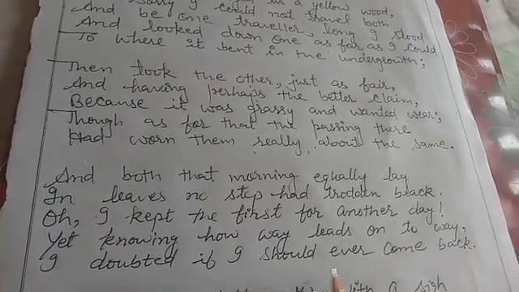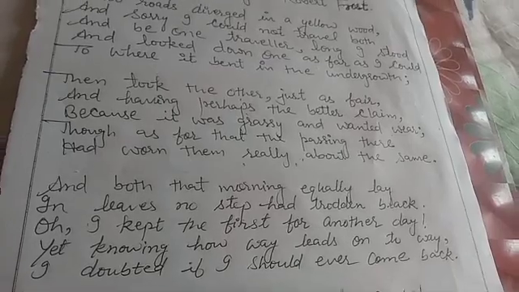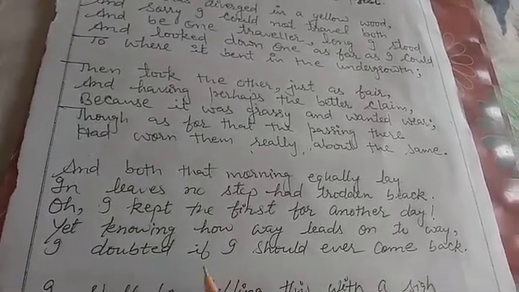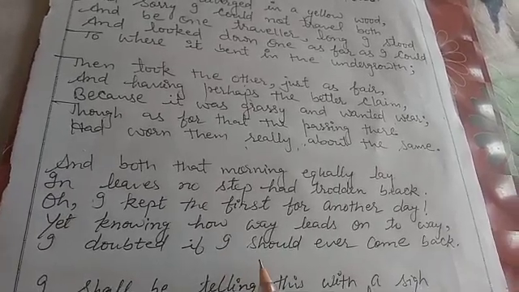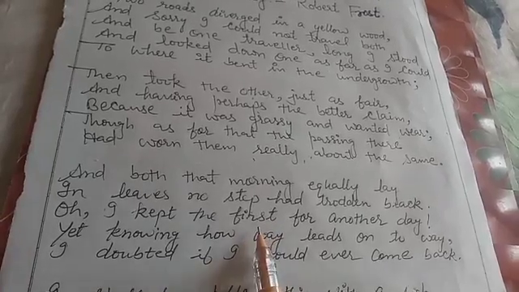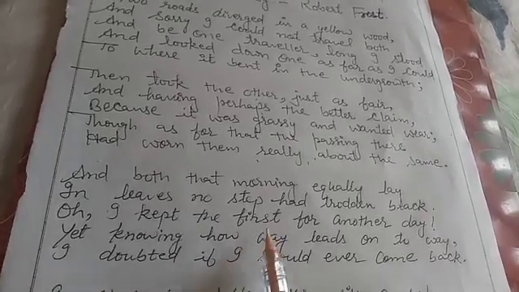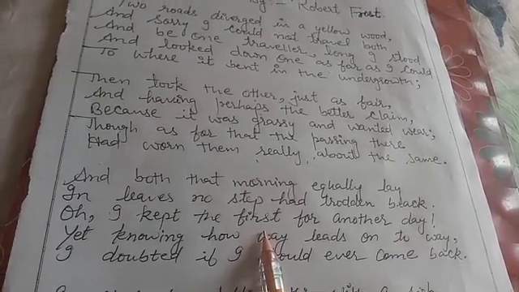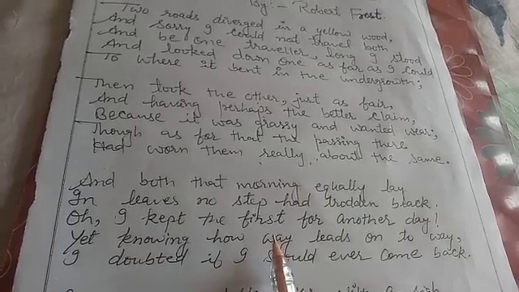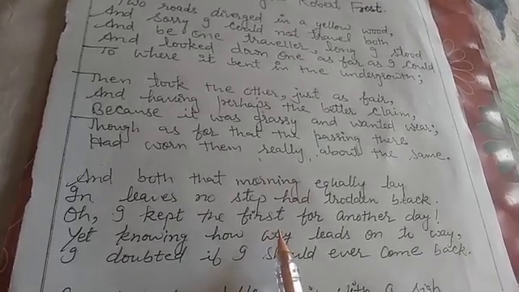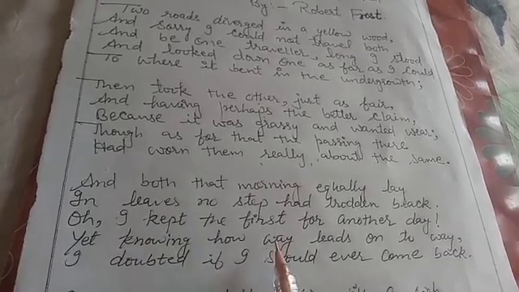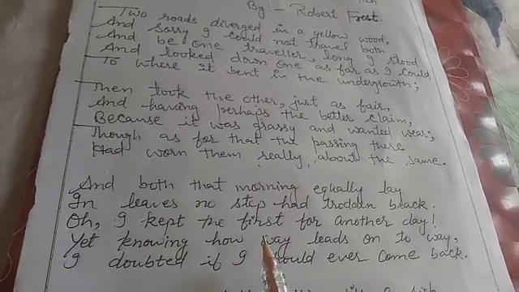"I doubted if I should ever come back." The poet is in doubt. Here the poet is in a dilemma about whether he should ever come back to walk on the first road that he had left to try for some other day. So he is saying that it is very difficult to leave the road that he started walking on, to come back and to walk again from the first road.